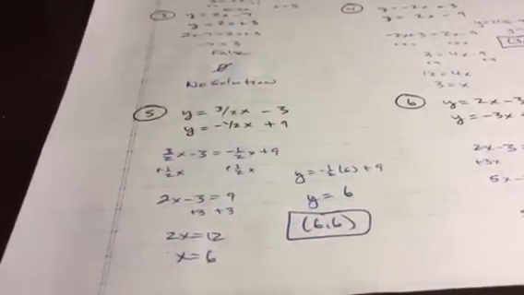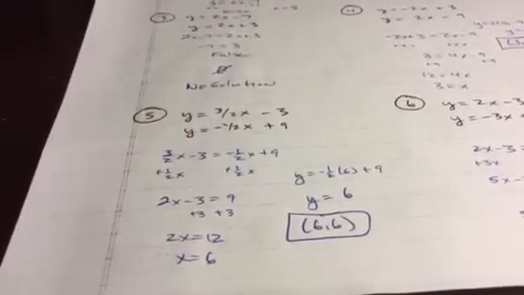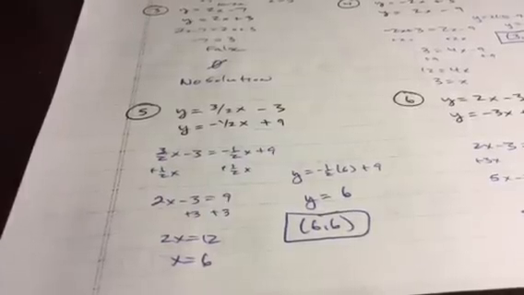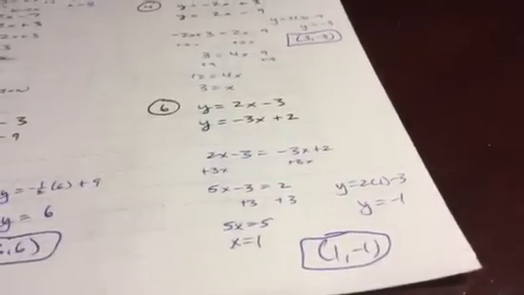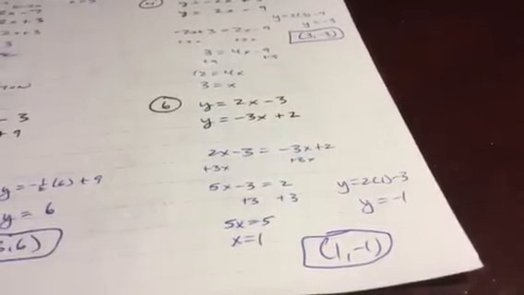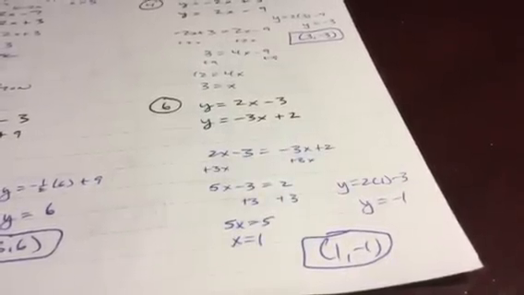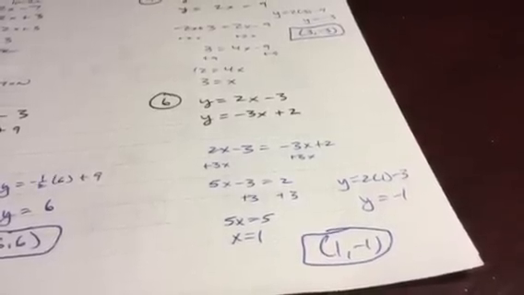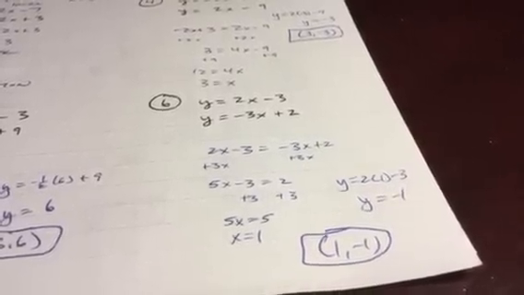Number 5, folks, we did this, I believe, in 8th hour. On number 5, set both equations equal to each other. Add a half to 3 halves, that gives you 2x. X is 6, plug it in, you also get y is 6. Number 6 here, set 2x minus 3 equal to negative 3x plus 2. Add 3x both sides, add 3 to both sides, 5x equals 5, x is 1. So y is negative 1.